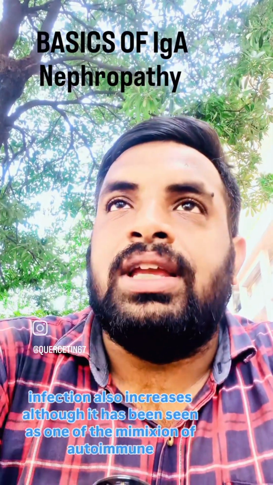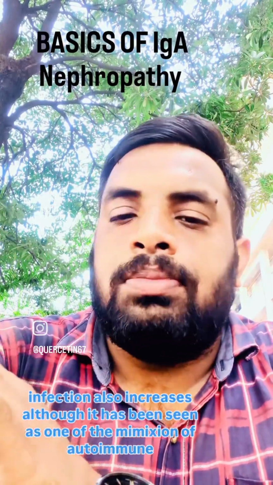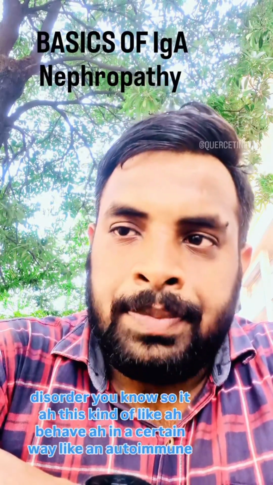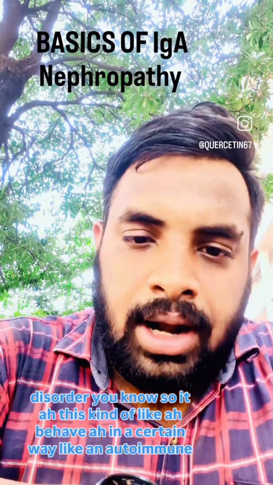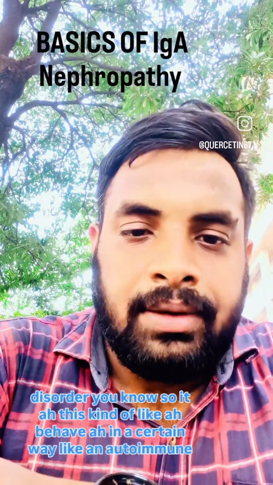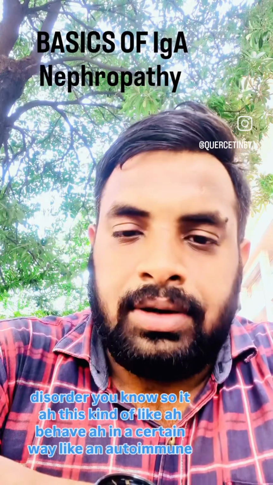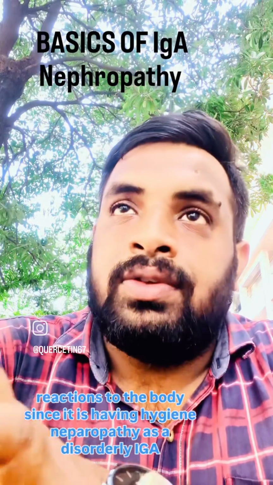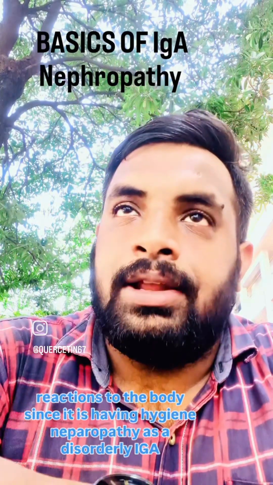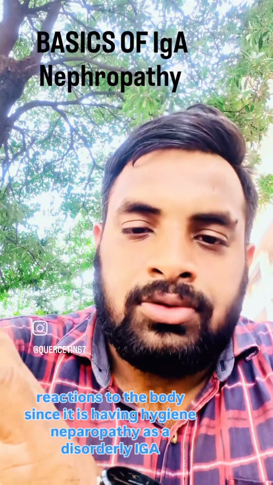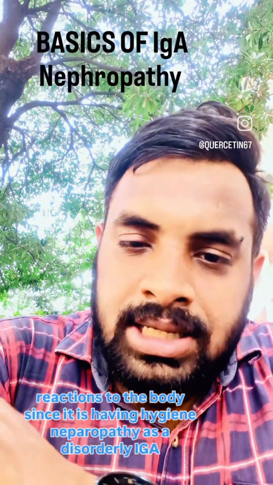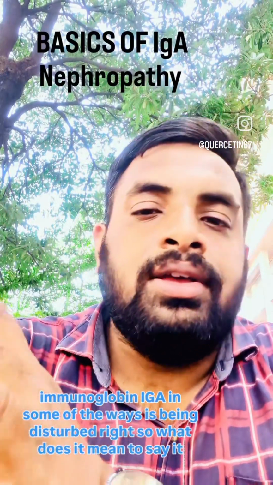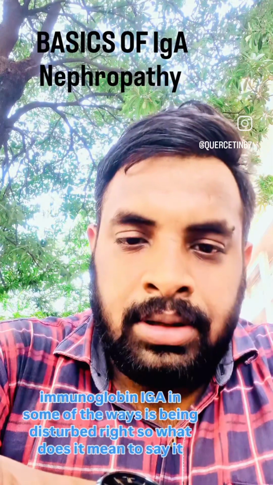Although it has been seen as a mimicry of an autoimmune disorder, so it behaves in a certain way like an autoimmune reaction in the body. Since it is IgA nephropathy as a disorder, similarly immunoglobulin IgA is in some way being disturbed, right?